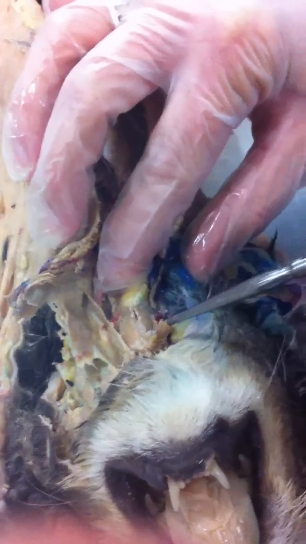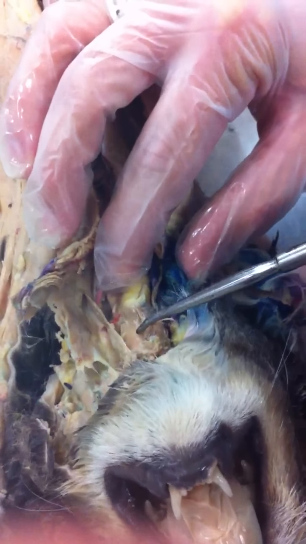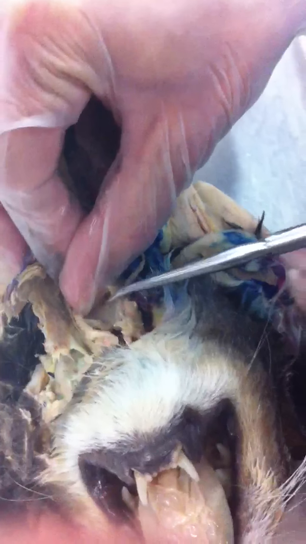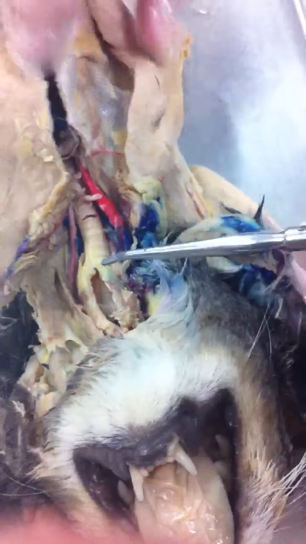Name this entire structure. Larynx. The top cartilage, thyroid. The bottom one, cricoid. When we open it up, right here are the vocal cords.